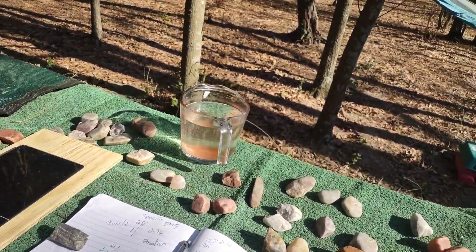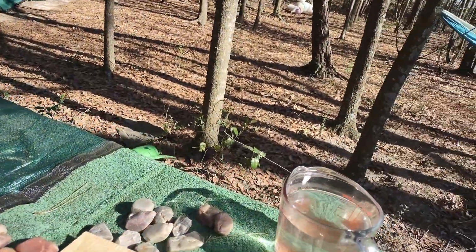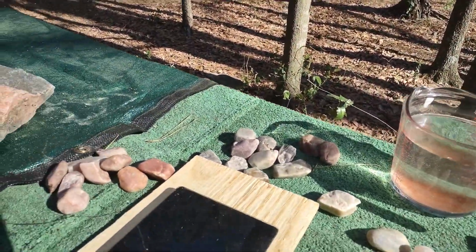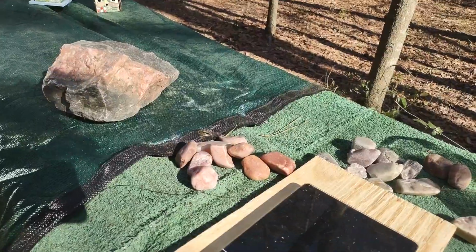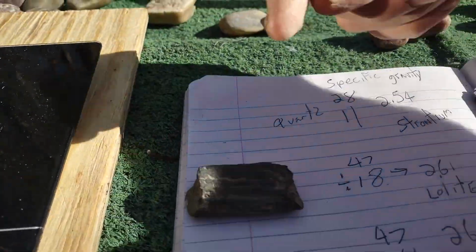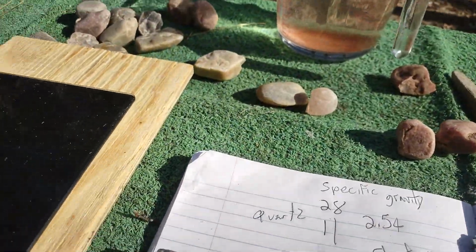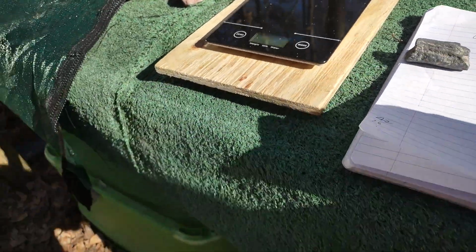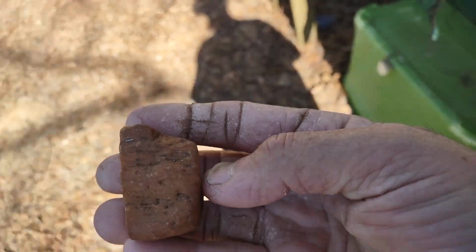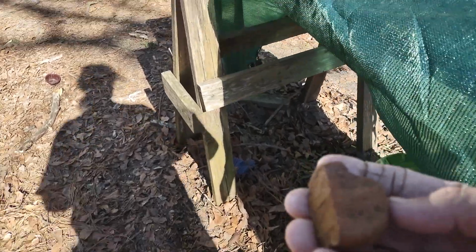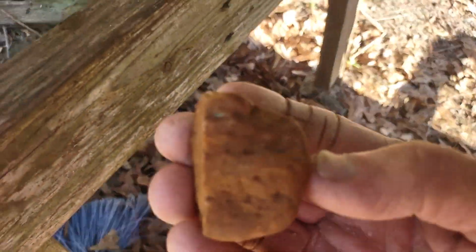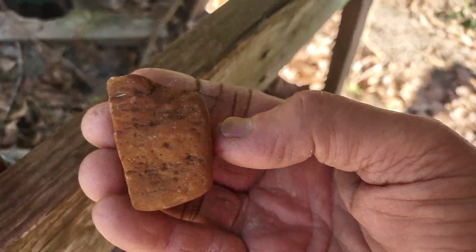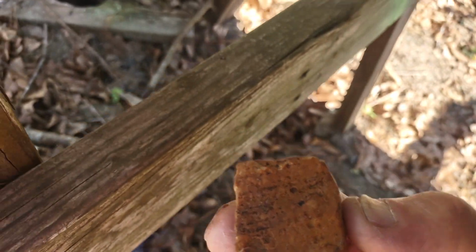But look, I got petrified wood. I got all kinds of stuff. Where's the petrified wood one? There's one right here. Okay, that there is black tourmaline. That's not petrified wood. Looks like it. This right here is petrified wood. Oh boy, I gotta go down here to show you. That's petrified wood.